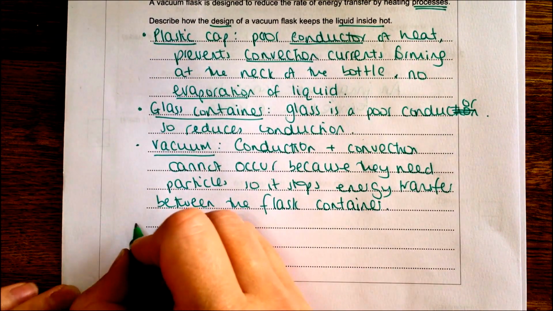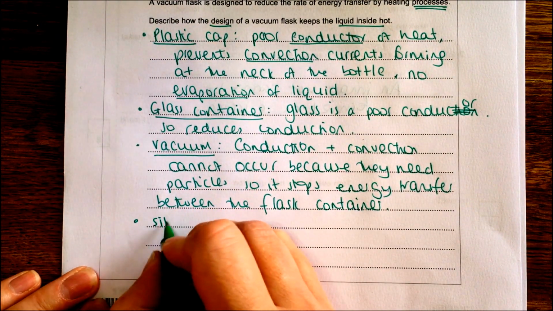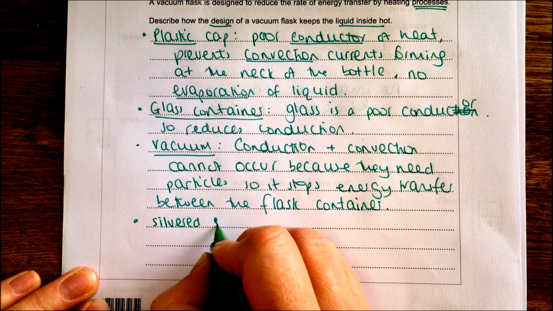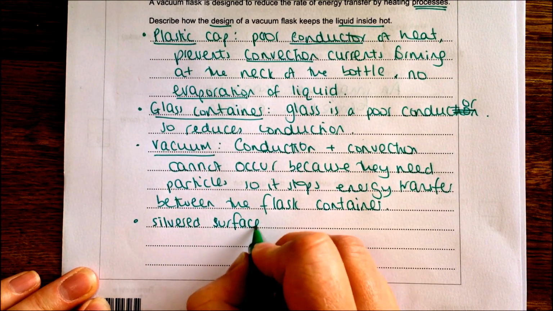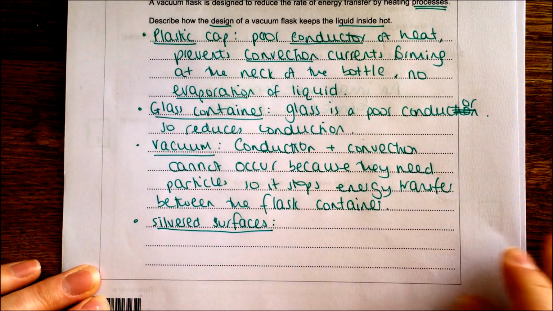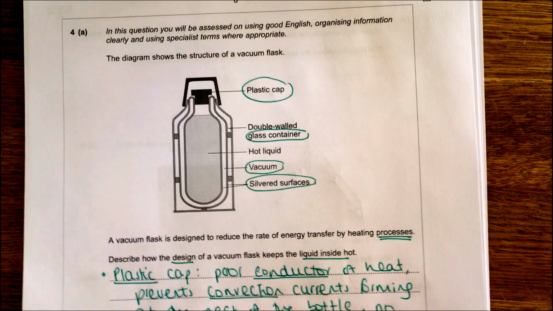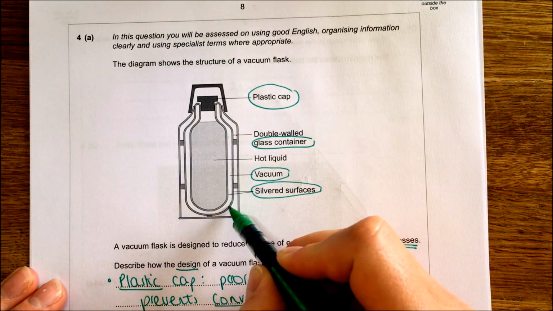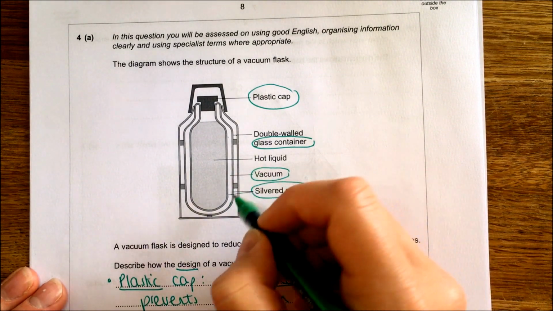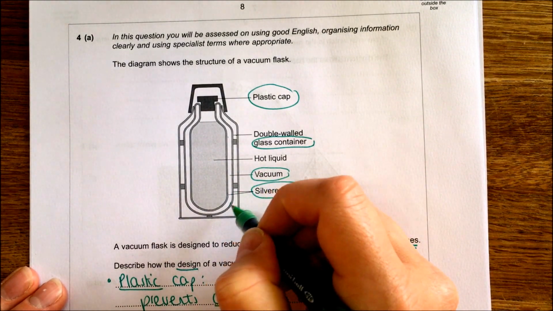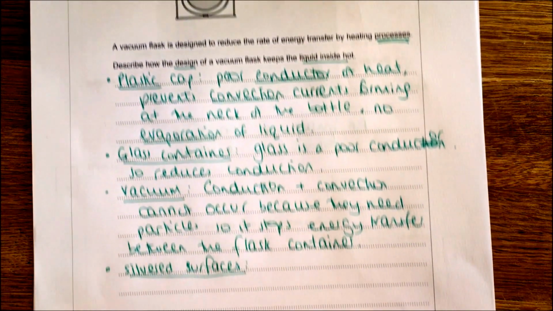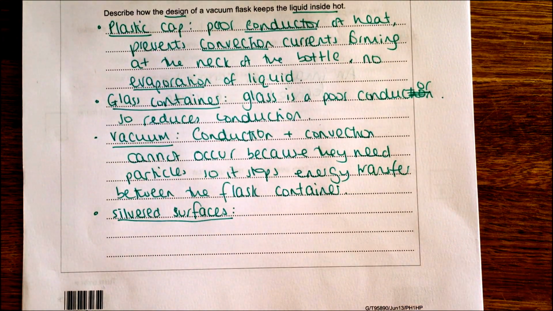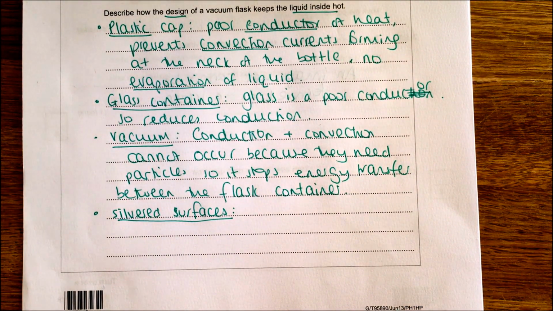Right, and let's go on to silvered surfaces. The silvered surfaces then feature on this layer here where we've got the vacuum, so the edges of the container we just talked about. So we have to think about why silvered surfaces, light and shiny, might reduce heating processes.